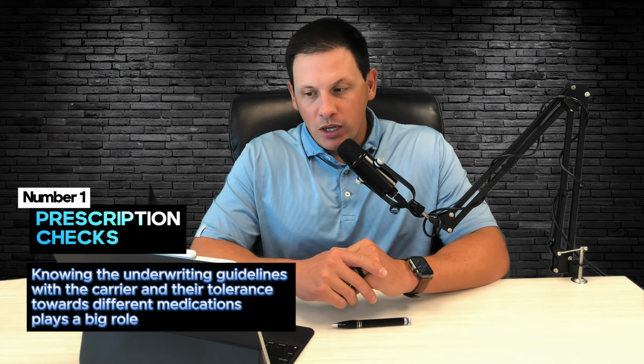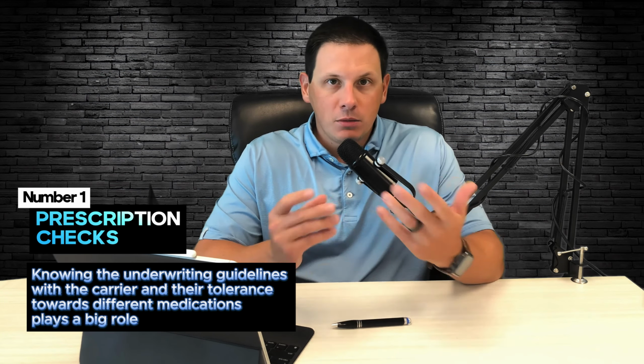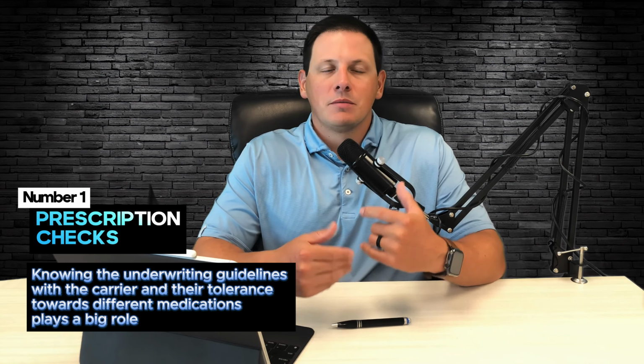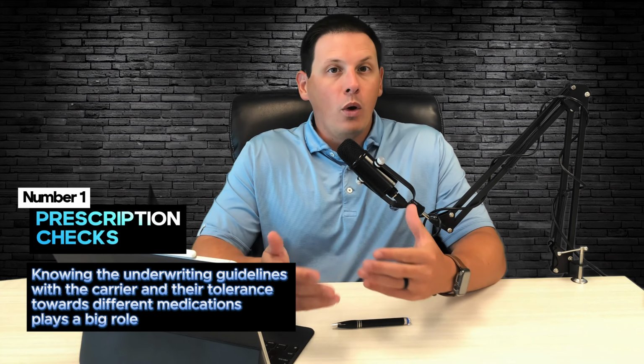So for prescription checks, knowing the medications that they're on and what they're taking will help you know which company to apply them with. So knowing the underwriting guidelines with the carrier and their tolerance towards different medications plays a big role. Now, you can't know this stuff from day one. This just comes from time and experience. Read the underwriting agent guide, and that will help you, but you'll also just learn their product by the more you write it and the more stuff that you encounter.